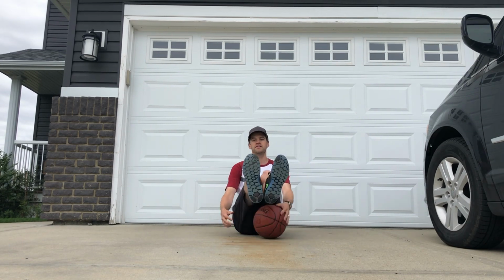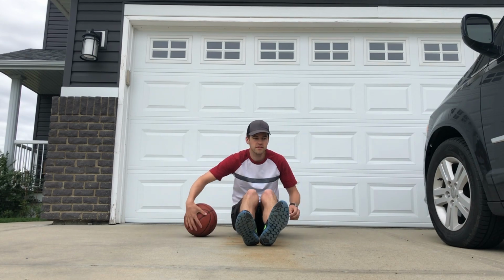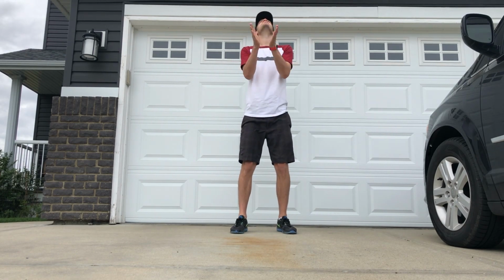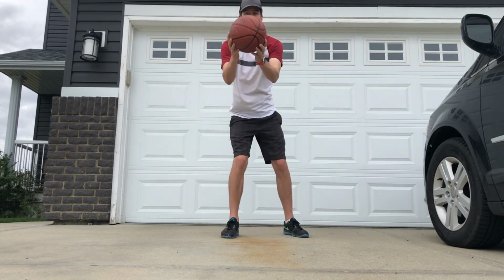This one, you're just rolling it behind your back and under your legs. Again, great for spatial awareness. Here we're doing some throwing and catching, getting the hands warm, throwing it up, clapping as many times as you can, or throwing it up, spinning and catching it.